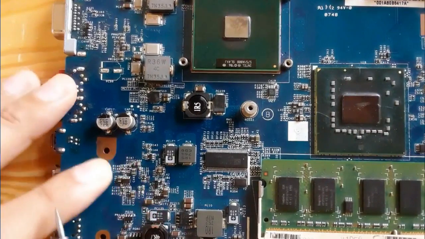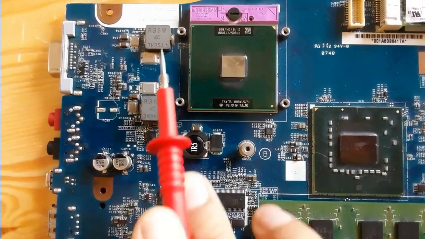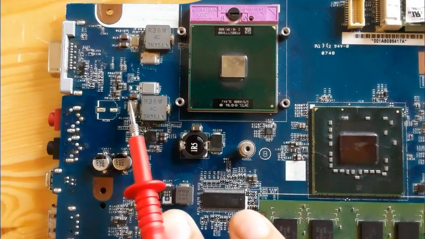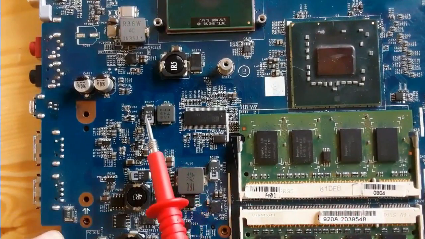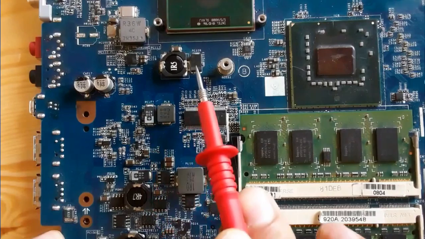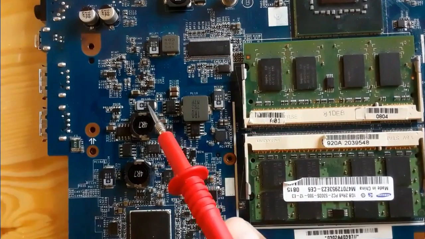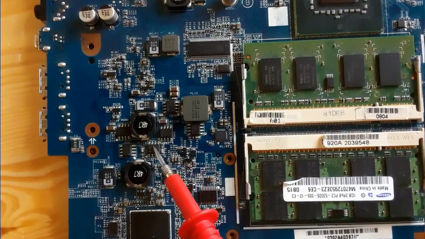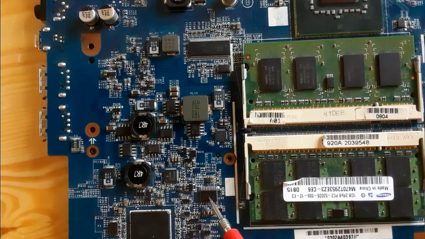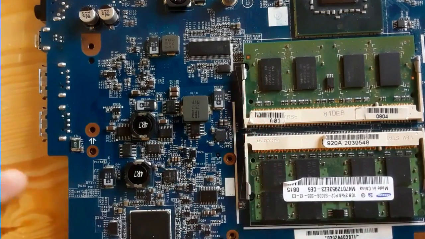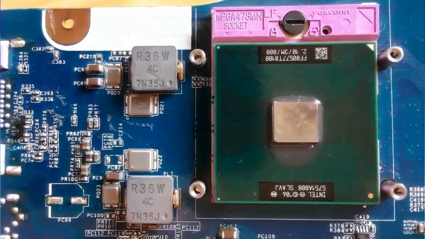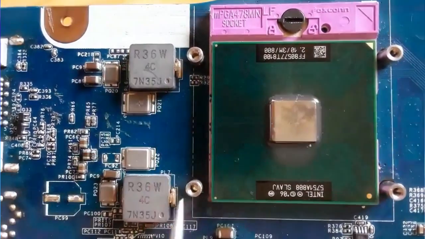So here, as you can see, these are capacitors and inductors, two inductors, two channels for the processor. Here also we have an inductor, capacitor. Here another capacitor. This is another capacitor. Here we have MOSFETs. This is an IC. This is another IC. Here we have an oscillator. Here, as you can see, we have two channels, two inductors. This is two channels for the processor.